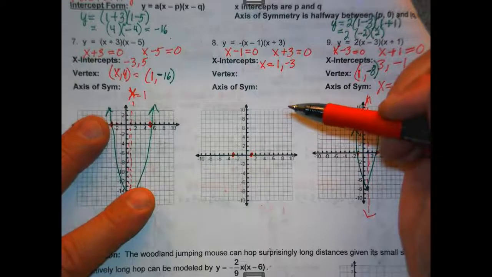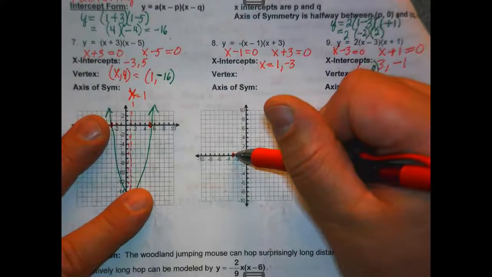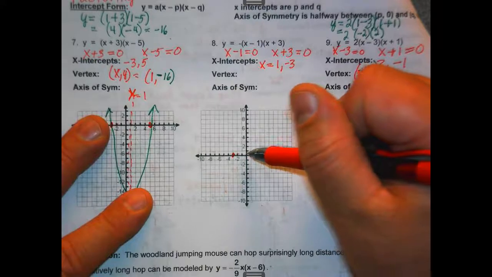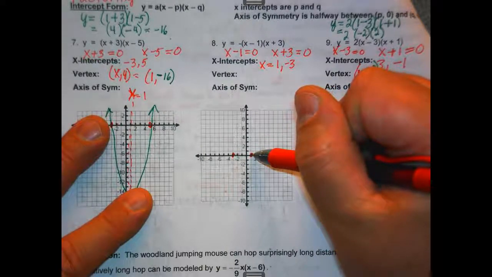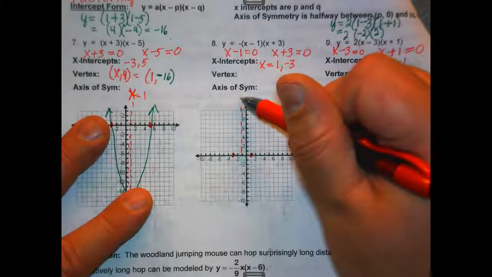So I'm going to use my way to get the axis of symmetry. So I'm going to count 1, 2, 3, 4. Take 4 divided by 2 is 2. So I'm going to go back 2. 1, 2. There's my axis of symmetry, x equals negative 1.